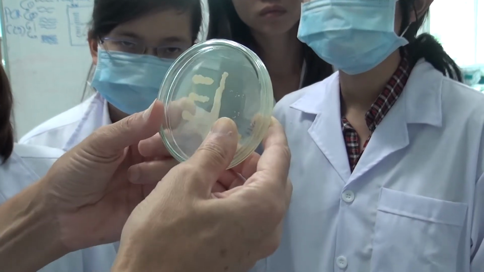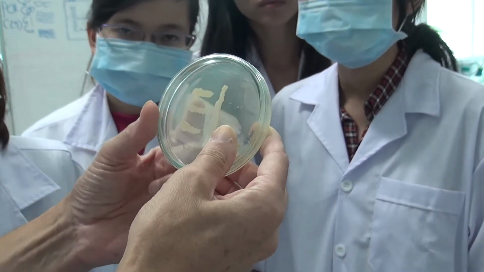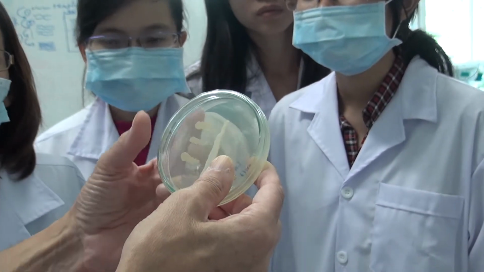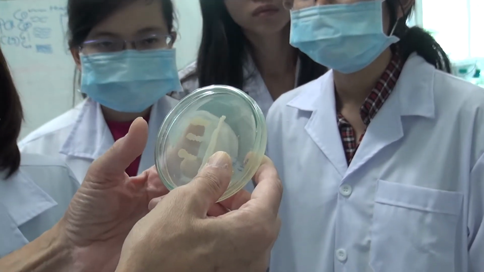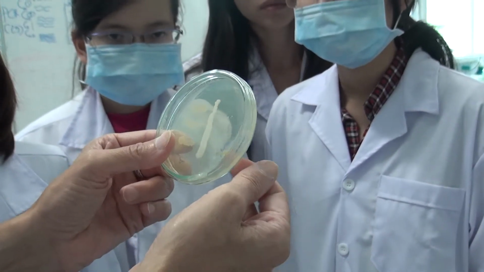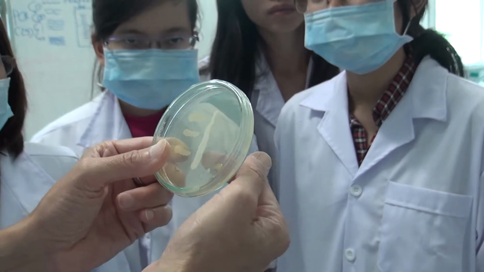They grew very well here. They seem not to be inhibited. Maybe this one produces an antibiotic. Maybe this one also produces it, and they are resistant to this one. But at least some of the bacteria here may be inhibited.